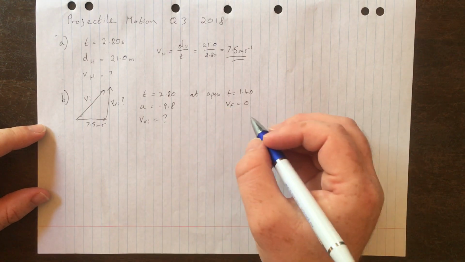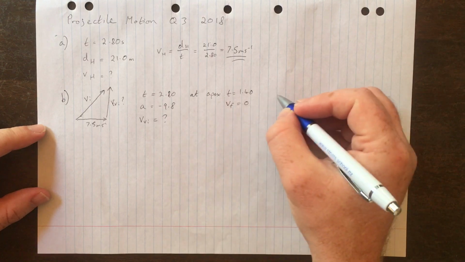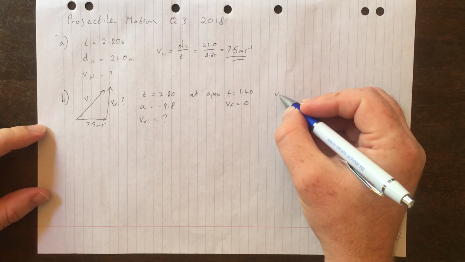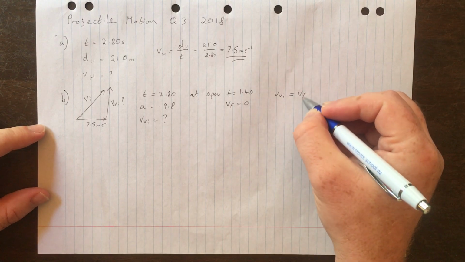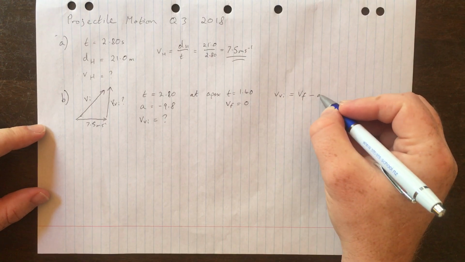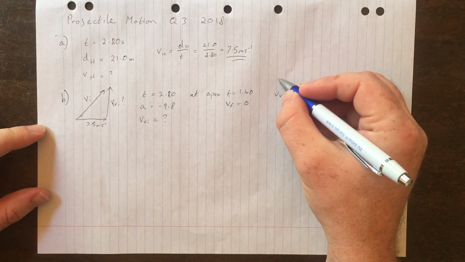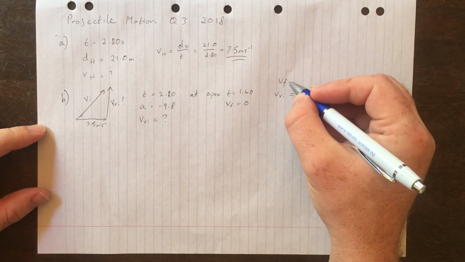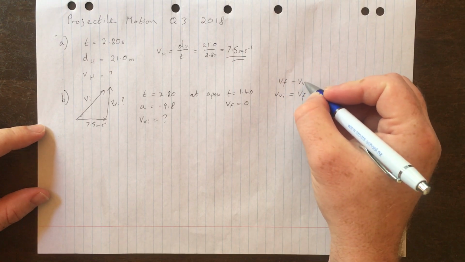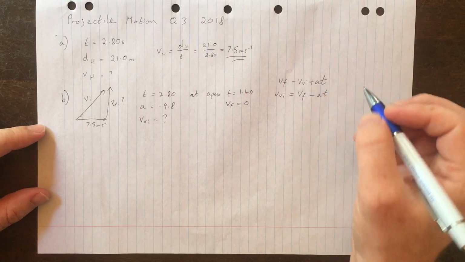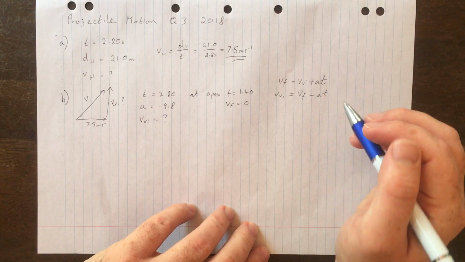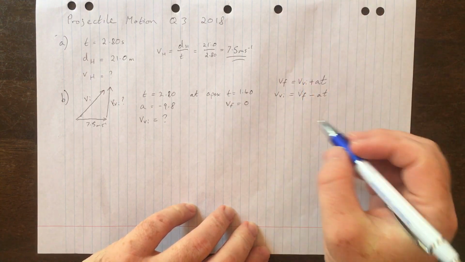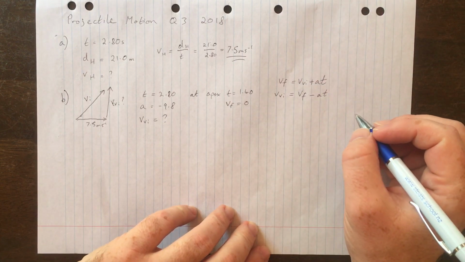And so we can use the formula VVI is equal to VF minus AT, and we got that from rearranging VF equals VVI plus AT. You'll see that written as VI. I've just used VVI to try and keep the vertical component distinct from the diagonal component.